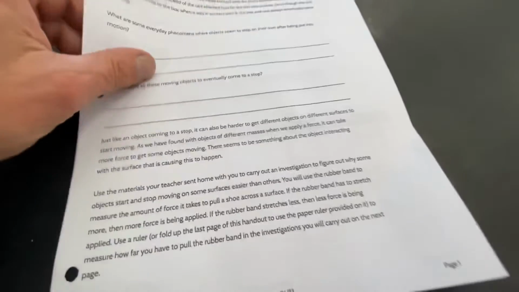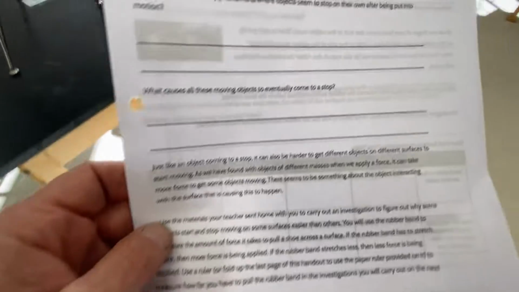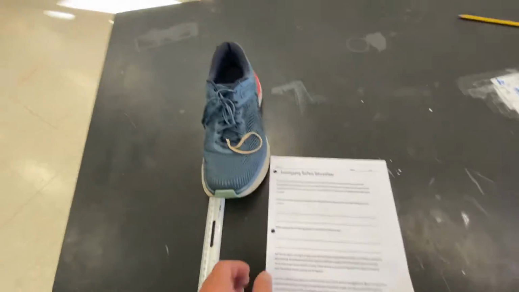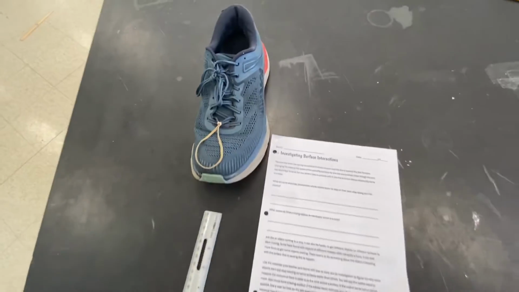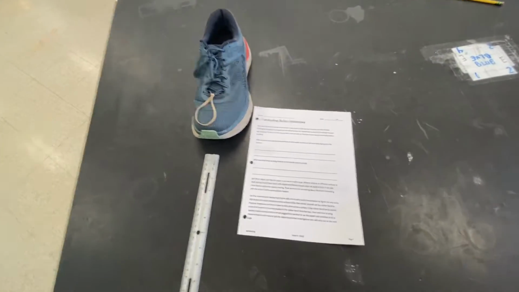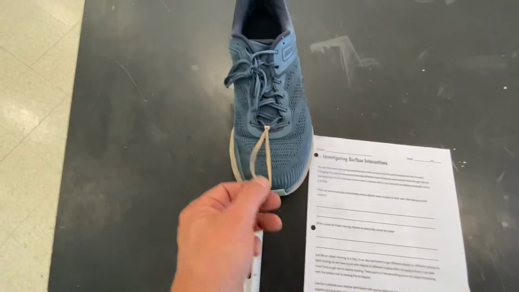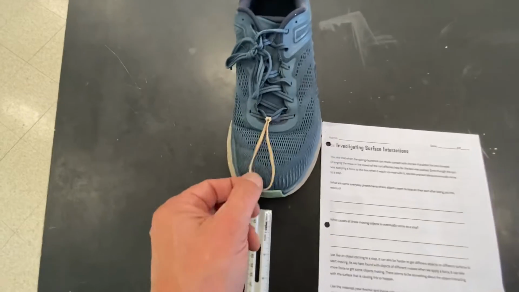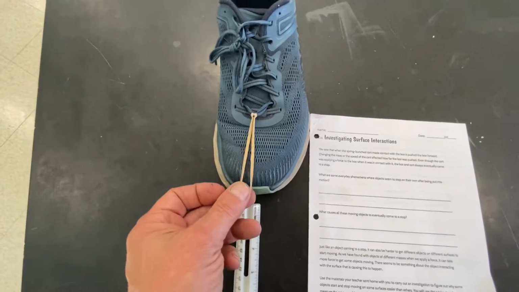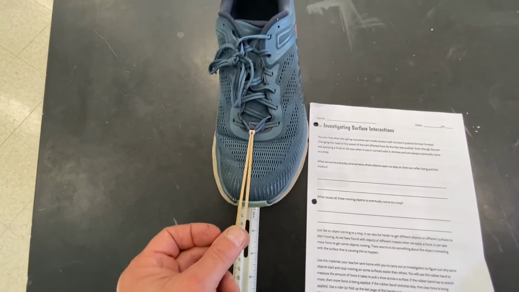Why is it stopping? Once we answer that, we're going to try to do some experiments with how much force it takes to make something move. And so your job was to take a shoe. I gave you a rubber band. We did this in class for about 20 minutes, and if you didn't finish it, you still got to try to get some data here. And instead of making something move, we're going to notice how much force we have to apply to make something move.